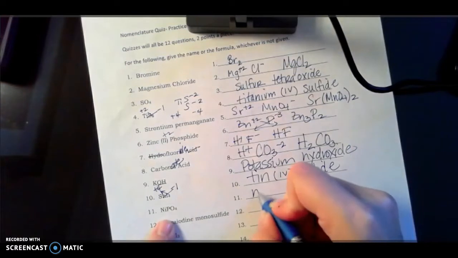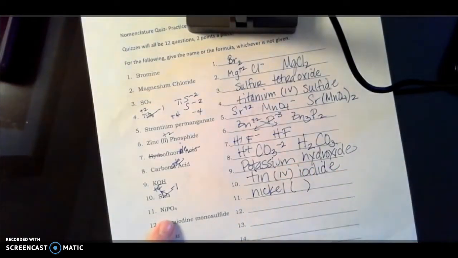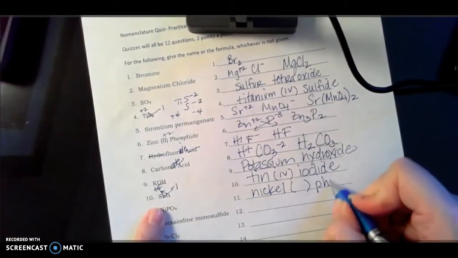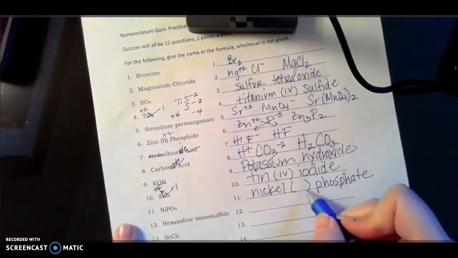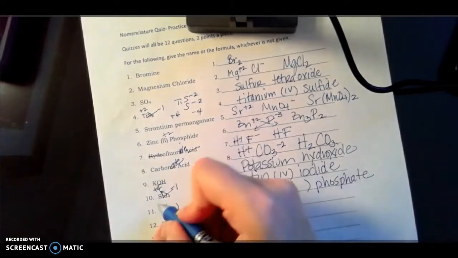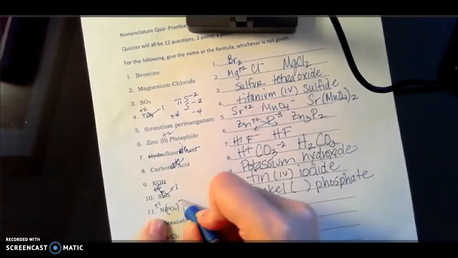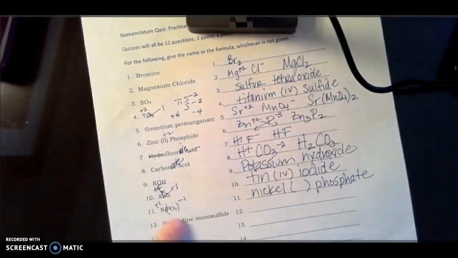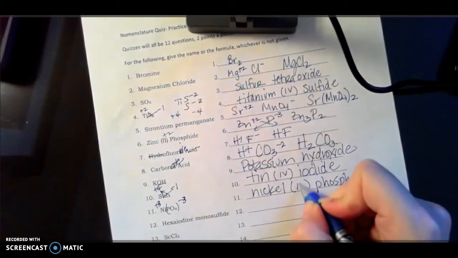NiPO4. Ni is nickel. Nickel is a transition metal as well, so it's going to get Roman numerals. PO4 is phosphate. So we need to figure out the charge of nickel. Phosphate, PO4, there's one of them. So that gives us a +1 charge when we reverse the swap and drop. And then nickel would be -1 because there's just one of each. However, phosphate is not -1, it's actually -3. So phosphate's -3, nickel's +3 to equal 0.